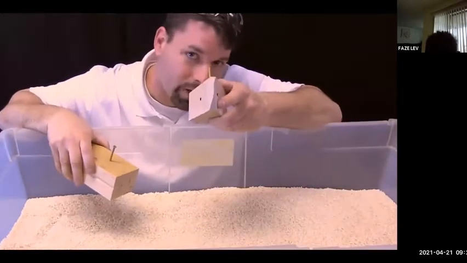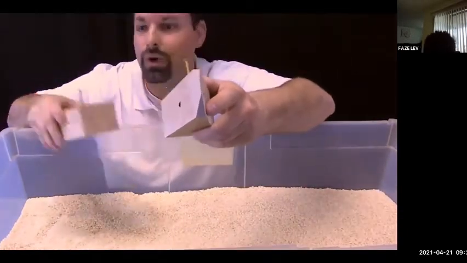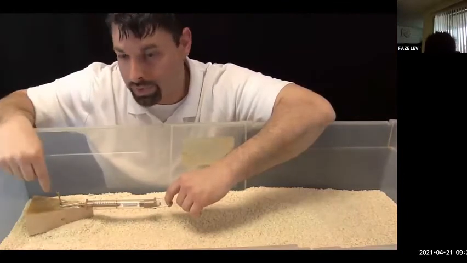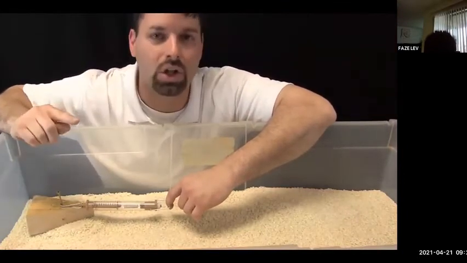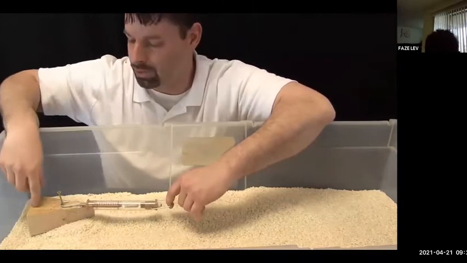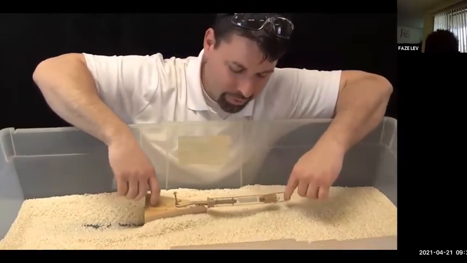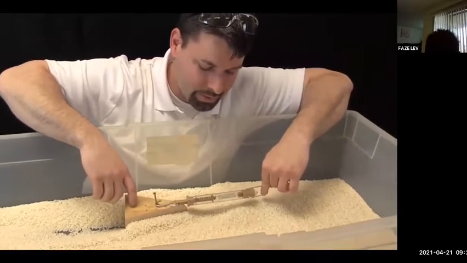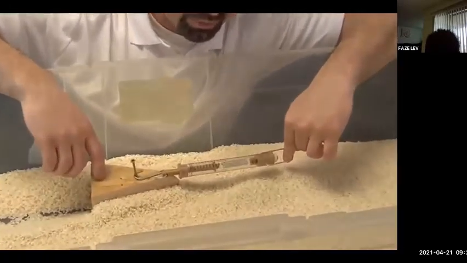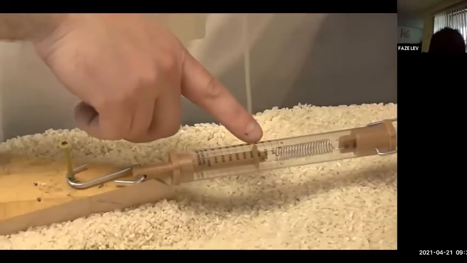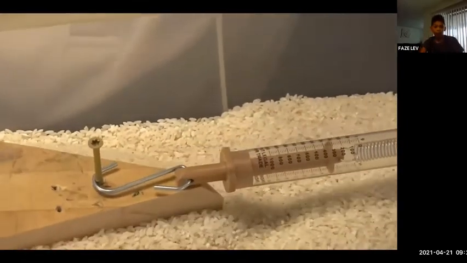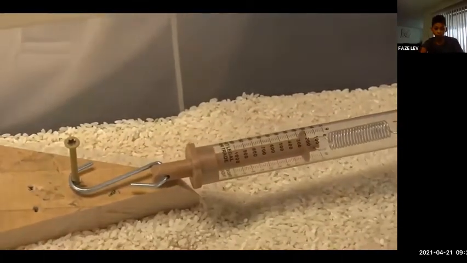Let's see what our wedge does as it travels through the rice. So let's start to pull this wedge through the rice. Take a close look at the spring scale as I pull. I start to pull, and it's pulling about 300 grams. I'm going to stop right there so you can see. We'll zoom in. It's just at 300 grams. You can see it moves as soon as I tug.